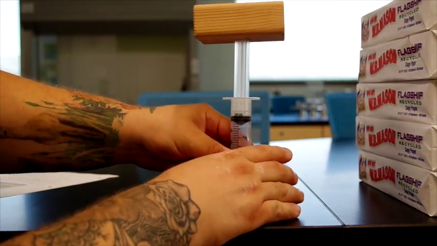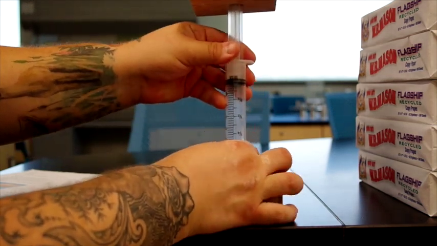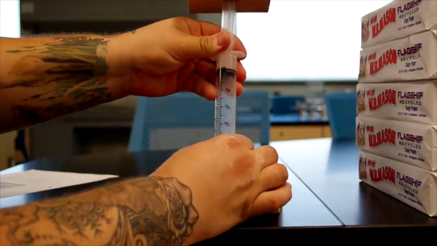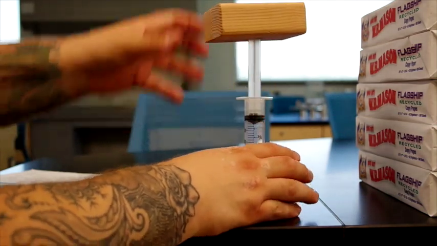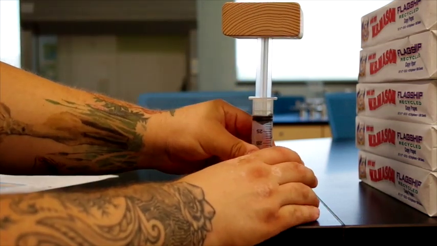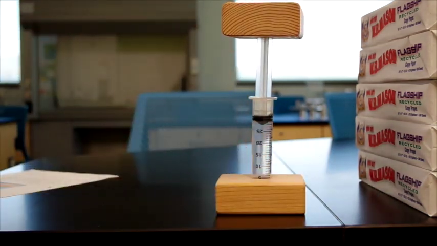So it becomes a little bit difficult to situate, but we get there eventually. So now that we have our wood block situated, we can record the volume, which is 30 cubic centimeters or 30 milliliters. And we can now start placing reams of paper on top and recording the volume each time.